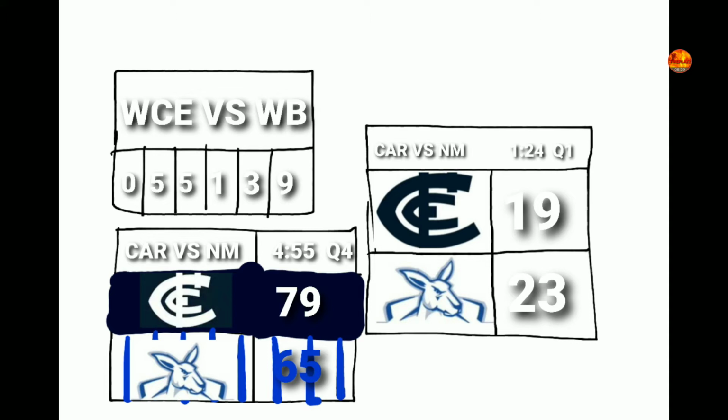Alright guys, so I want to start off with this scoreboard here, this West Coast, Western Bulldogs. This is by far my worst scoreboard I did. I chucked this one in because I wanted to make sure there was a couple of bad scoreboards in here because some people like to see some not so good things. So I decided to add this one in. Some people may like it. I'm not a fan of it.